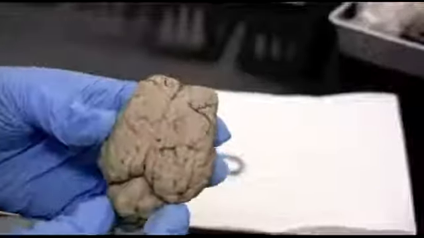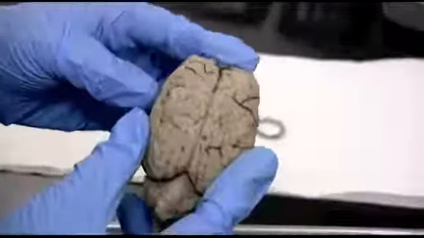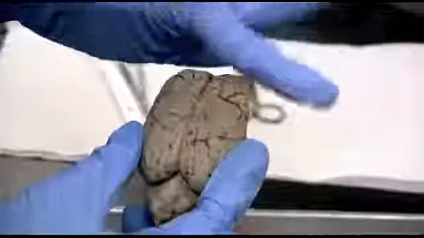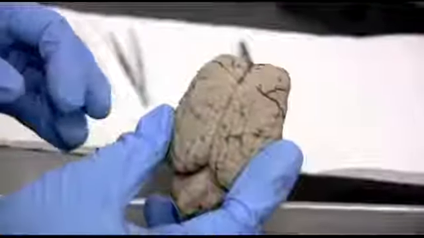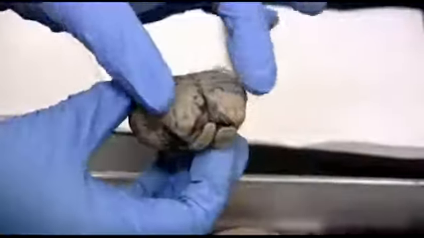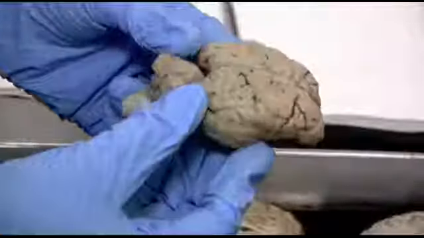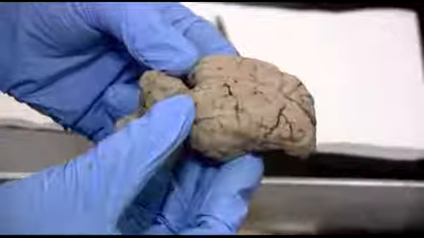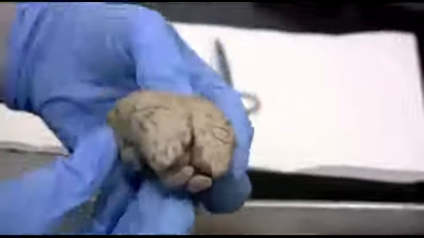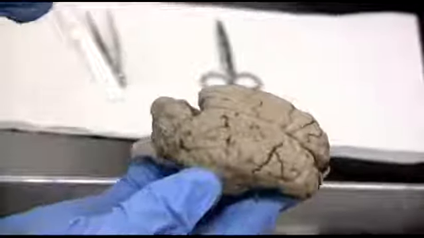The central sulcus is kind of hard to see on the sheep's brain. It's hard to see on the human brain as well, but it's going to divide the frontal lobes from the parietal lobes. So if we look at the different lobes up here in front, the left and the right frontal lobe, on the sides, the left and the right parietal lobes, and then in the back, the left and right occipital lobes. On the lateral sides, we've got the temporal lobes, left and right.